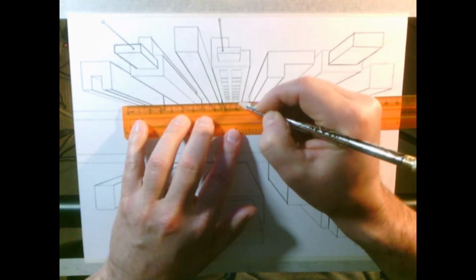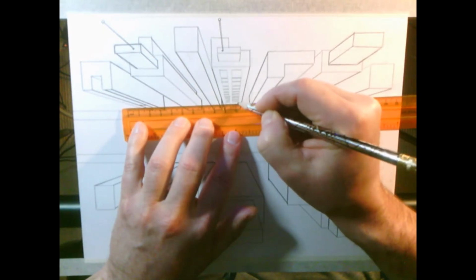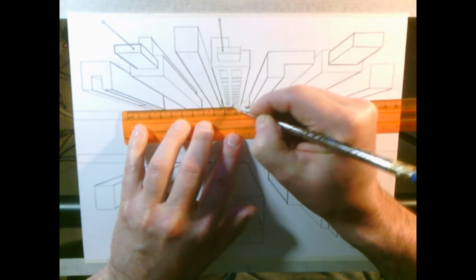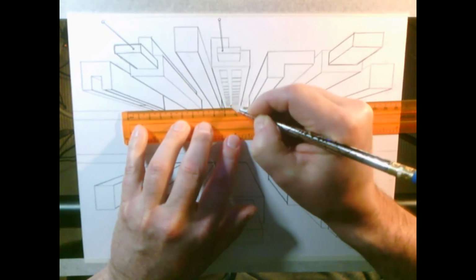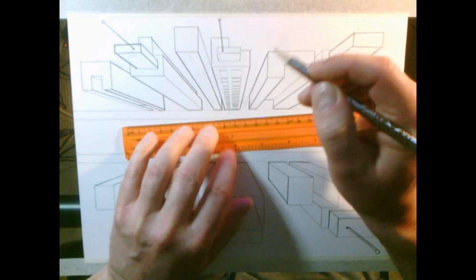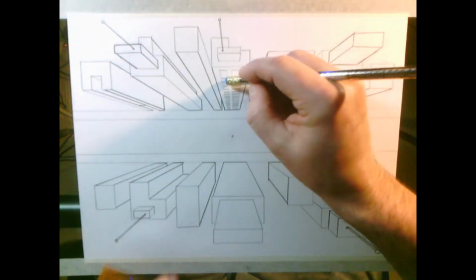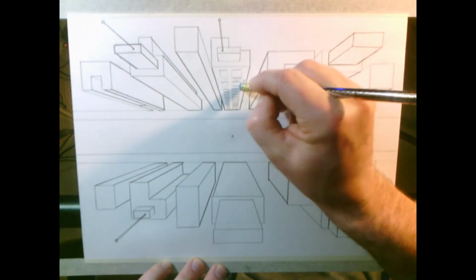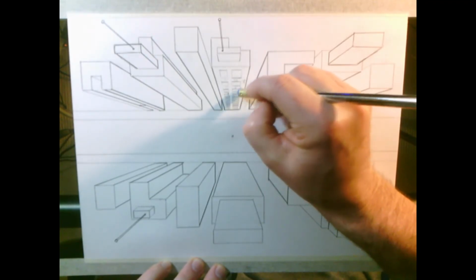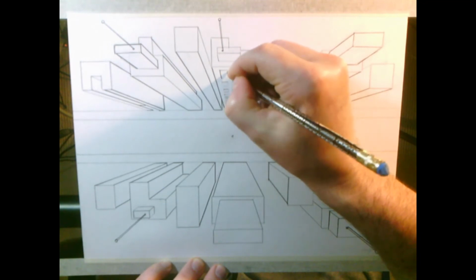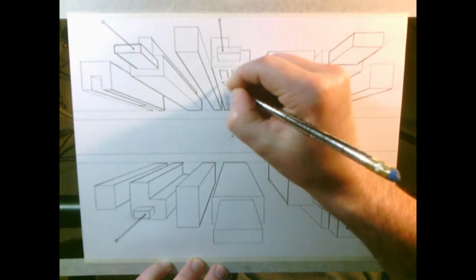I'm sure there's a math to this, but I'm just estimating at this point and kind of using my eyes. And there's the bottom. Now I'm going to take my eraser and erase in between just the areas of the windows. I'll keep those lines. And because it's so small, I'm just freehanding these lines in here.